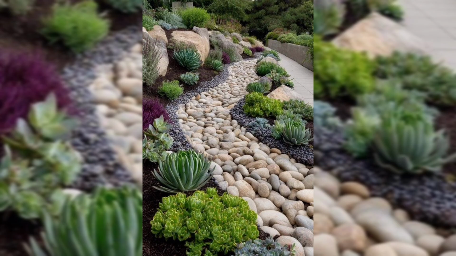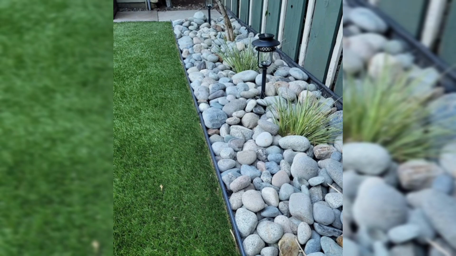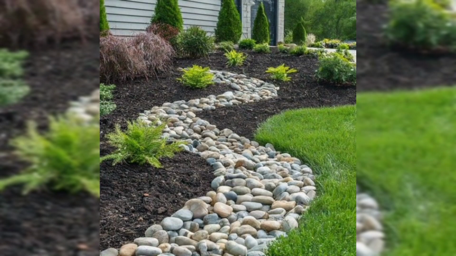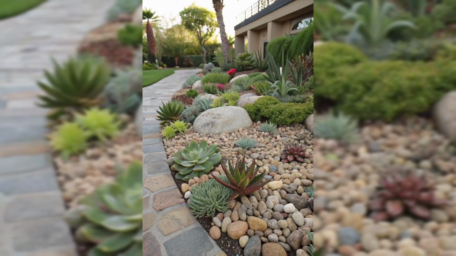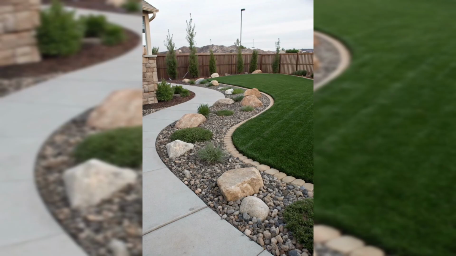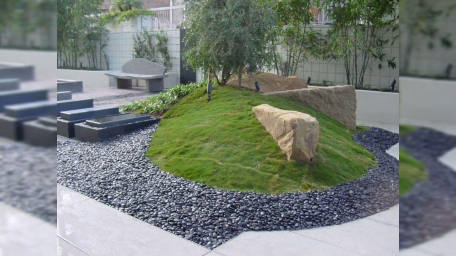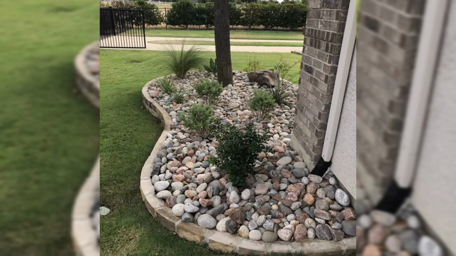Compared to soft grass, river rock allows water to drain, with a reed hanging style, and is available in many shades like black and white.